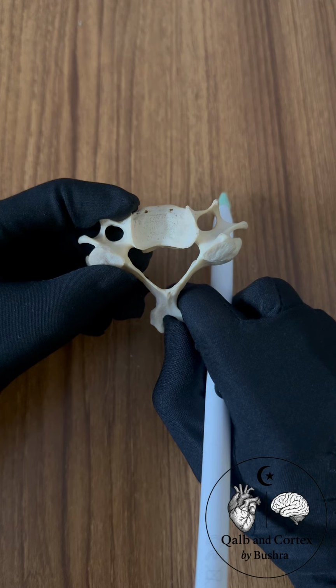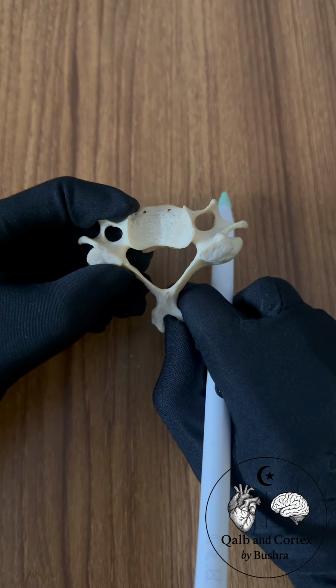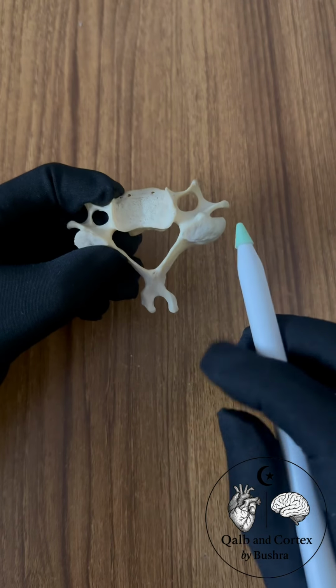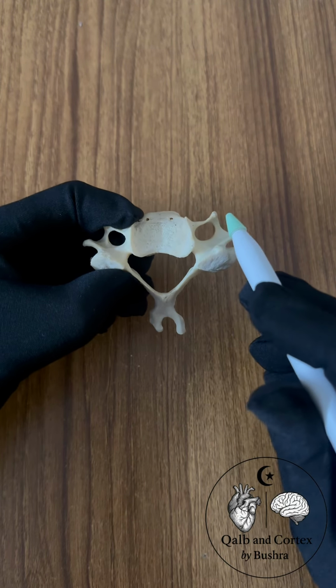So let's talk about the anatomical points of typical cervical vertebra. So this is a typical cervical vertebra. Body lies anteriorly and the arch lies posteriorly. Transverse process bears foramen transversarium.